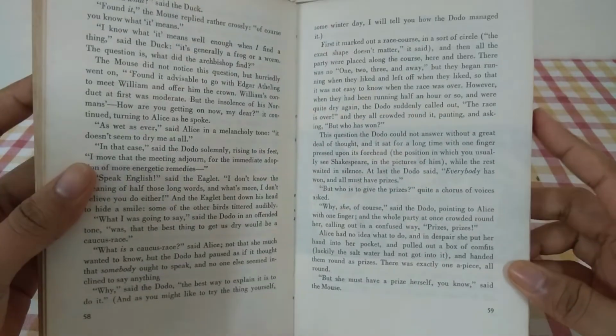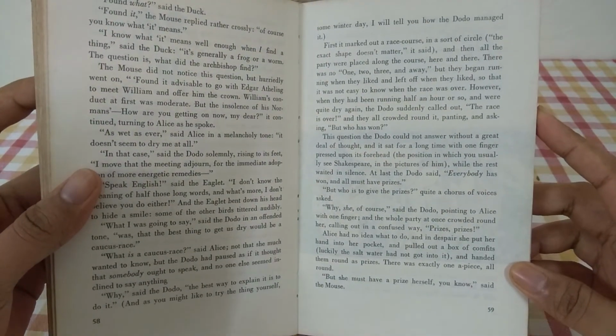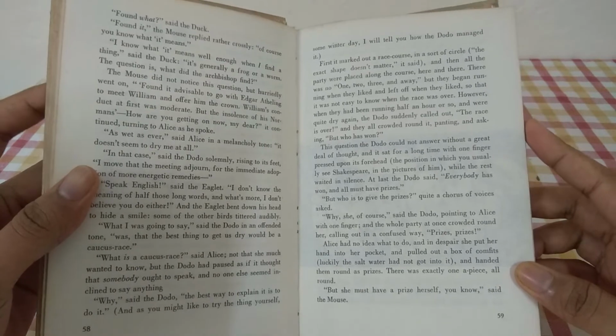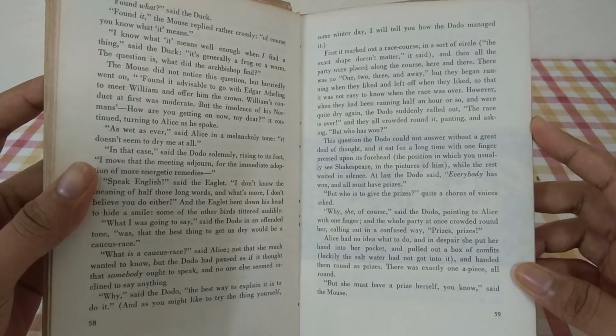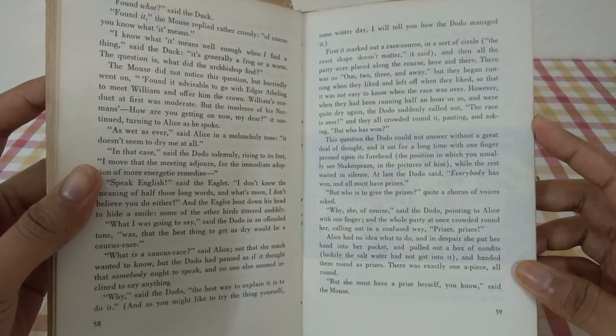I also have no idea what a box of comfits are, and handed them round as prizes. There was exactly one apiece all round. "But she must have a prize herself, you know," said the mouse.